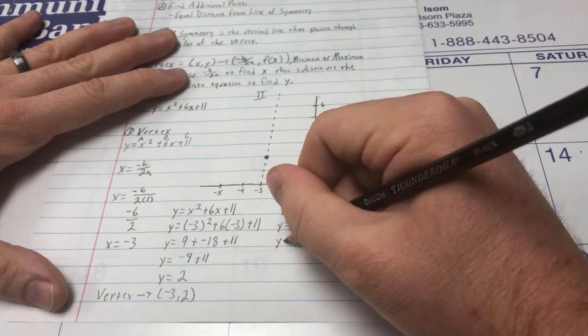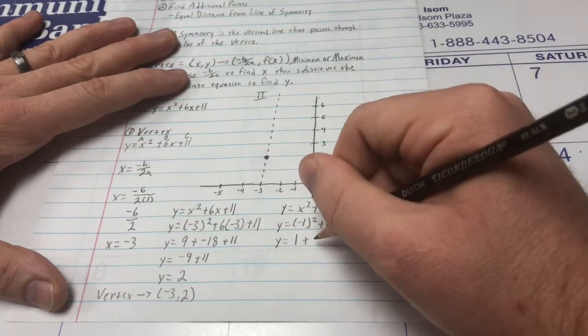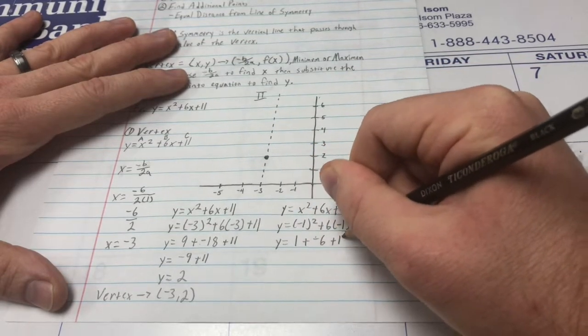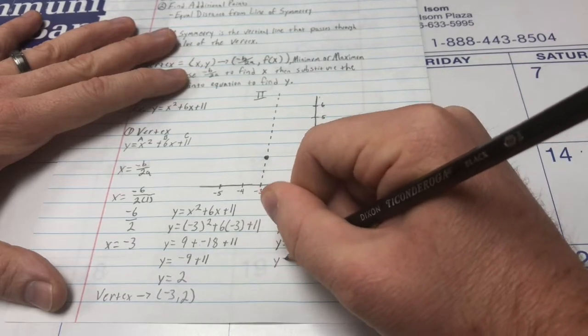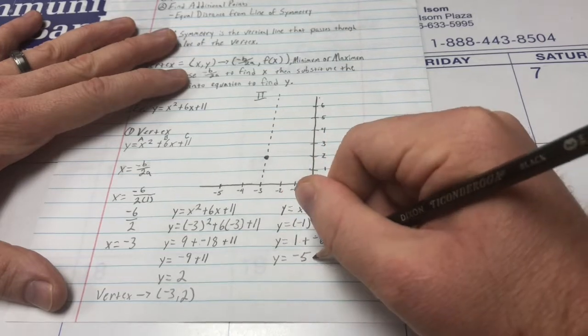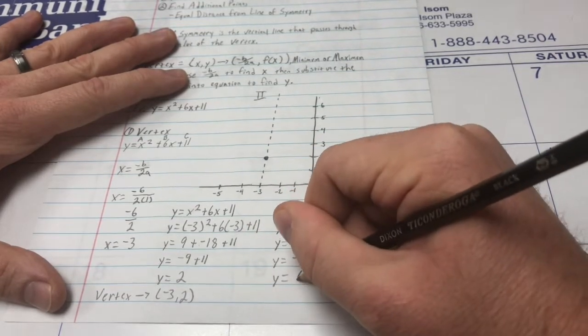That's going to give me y equals 1 plus negative 6 plus 11. 1 plus negative 6 is negative 5, plus 11, which gives me 6.